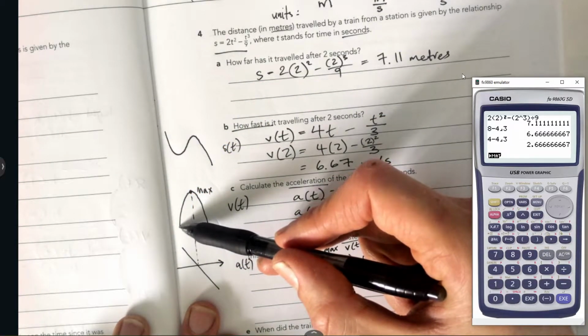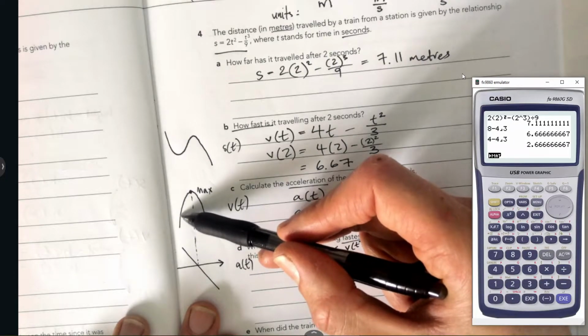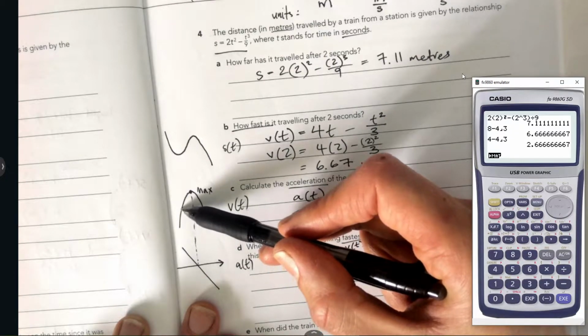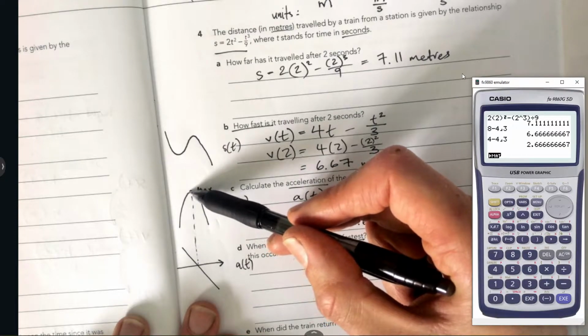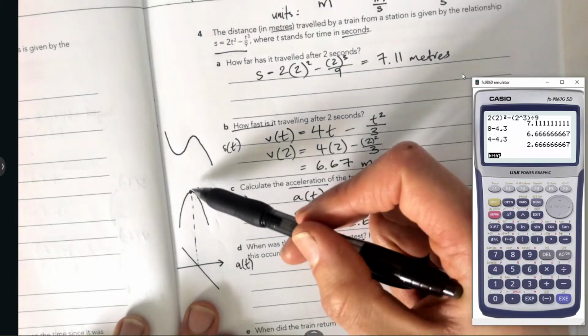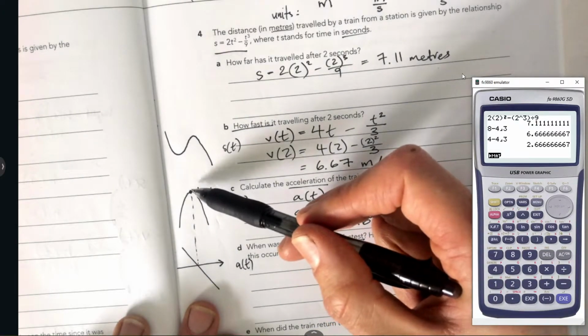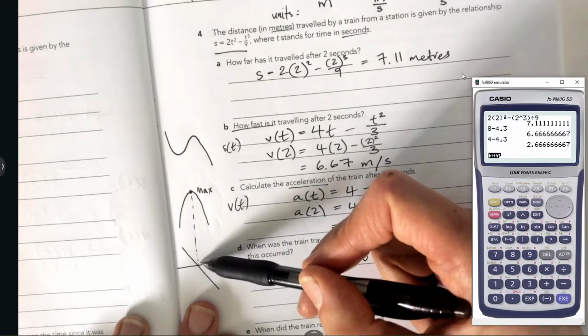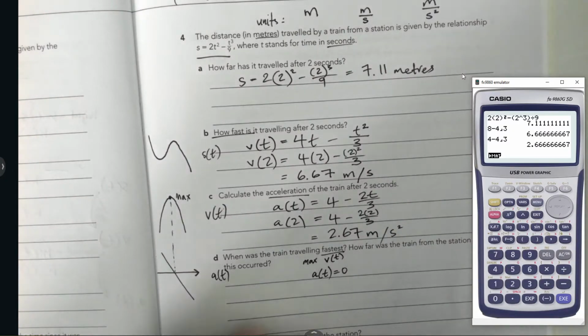That means in turn that the velocity is increasing less and less, and then finally the velocity stops increasing and starts to decrease. So maximum velocity happens when acceleration is equal to 0.